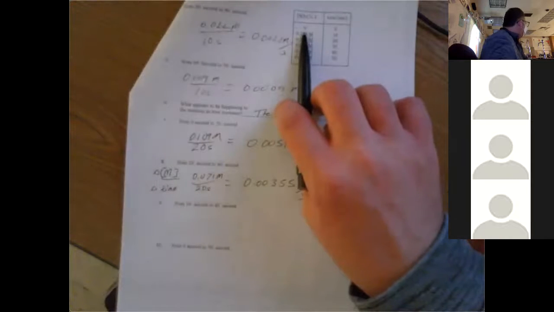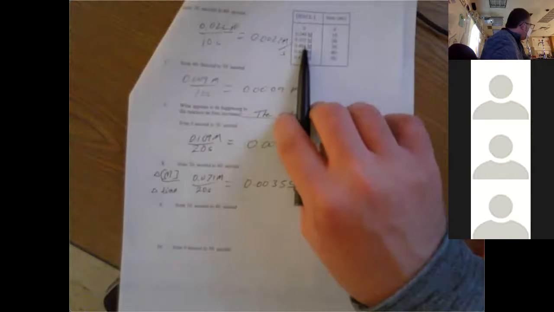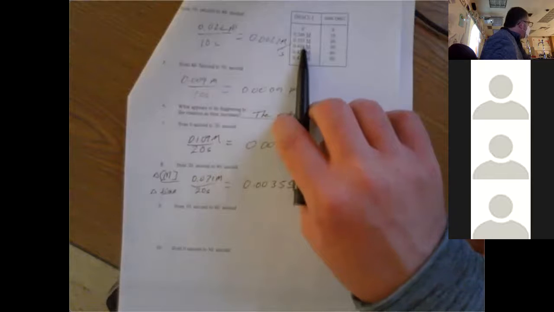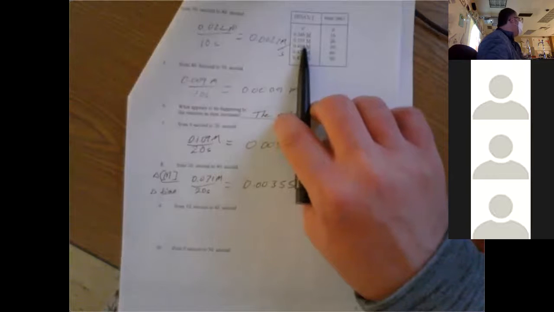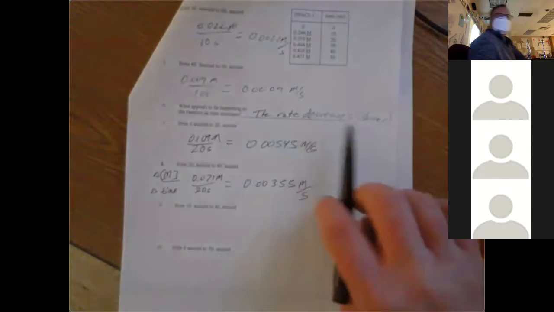Same thing's happening. At the beginning of this reaction, we have so many reactants and they can collide easily. As time goes on, the reactants become products. So there are fewer reactants to actually collide with each other. So the rate decreases.